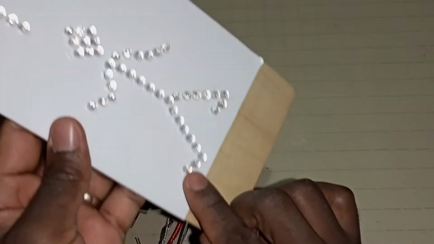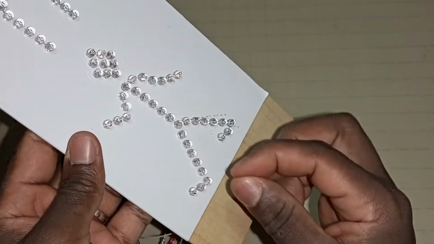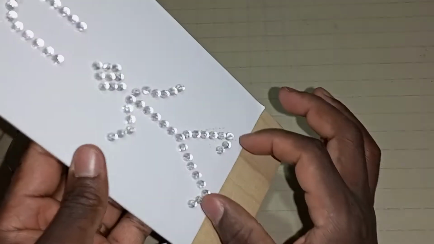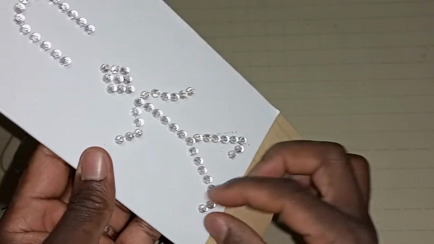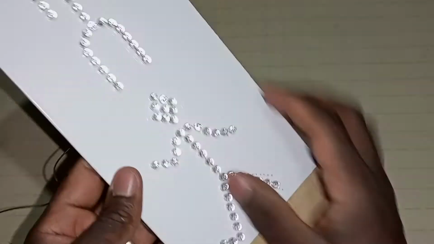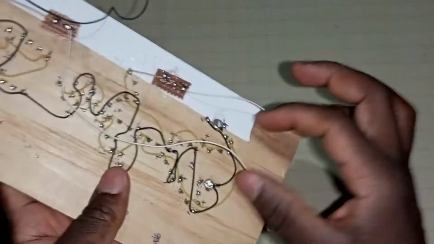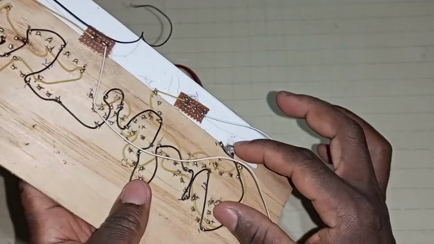You cannot remove any LED from here, because according to the sketch, it may not look very smart when you remove. So even you, when you are trying, you have to add some LEDs at the back.